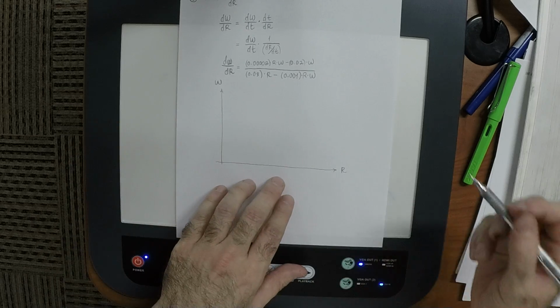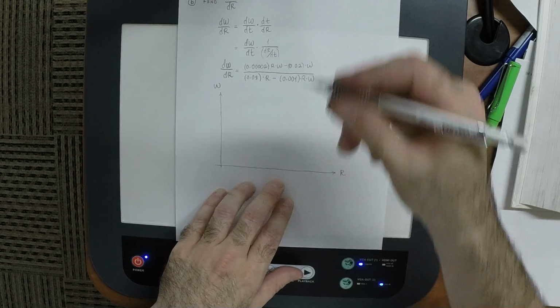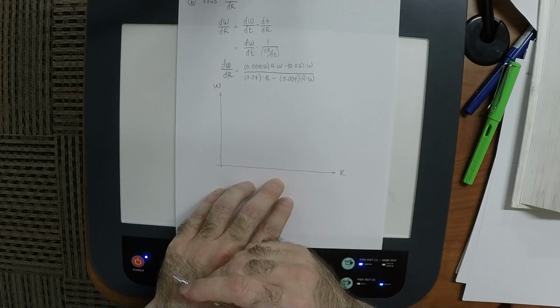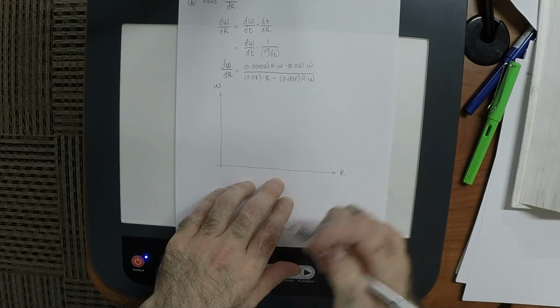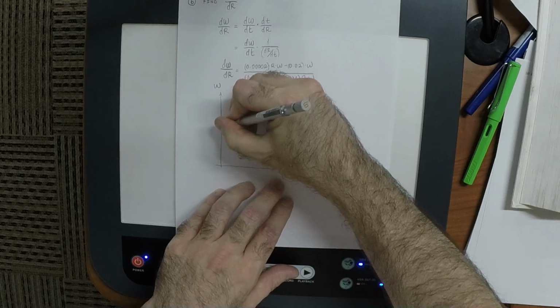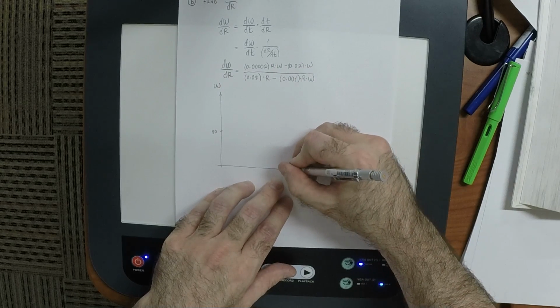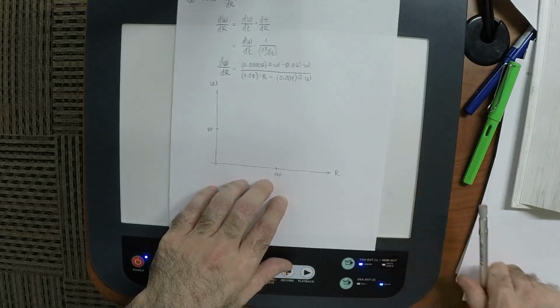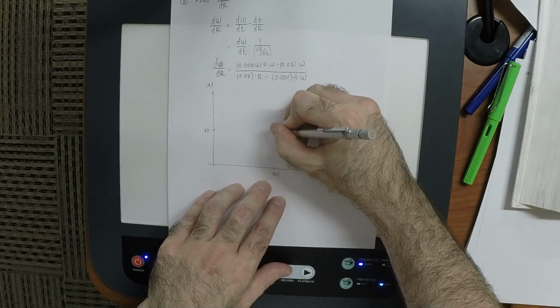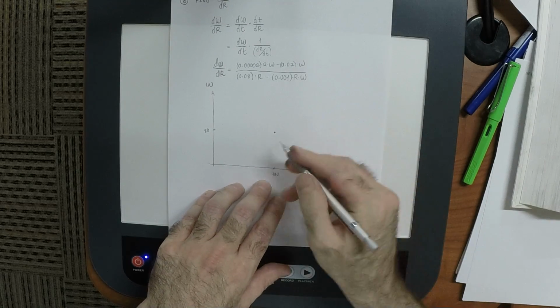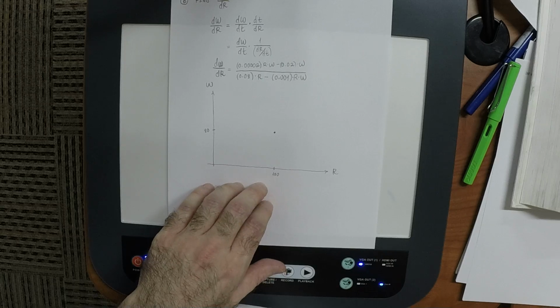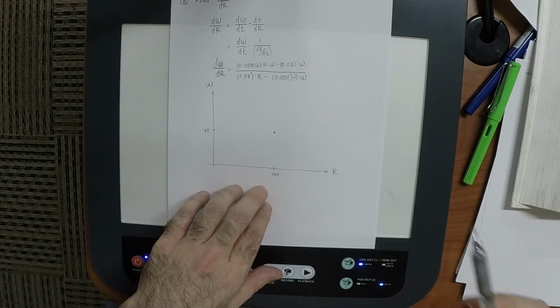Okay, but we also know from the previous item that there's an equilibrium point at how many wolves and how many rabbits? 80 and 1,000. So at 80 wolves and 1,000 rabbits, we've got a point. And if we ever get there, then we'll stay there. All right.